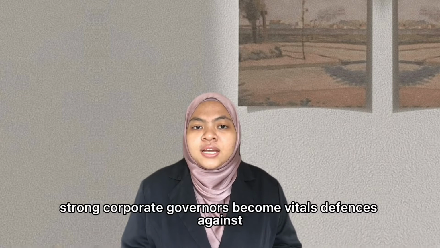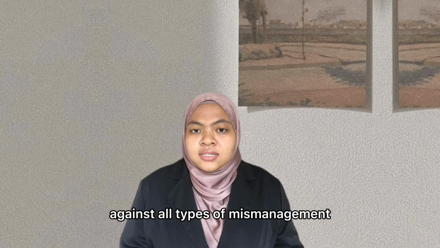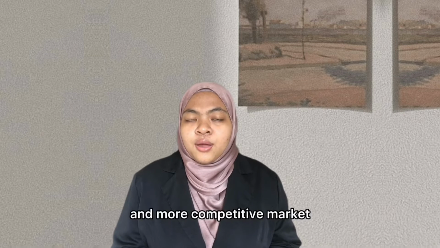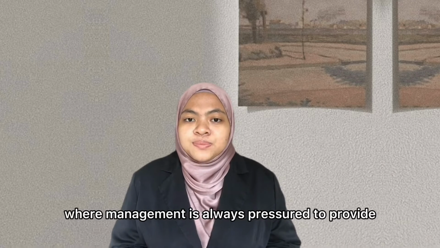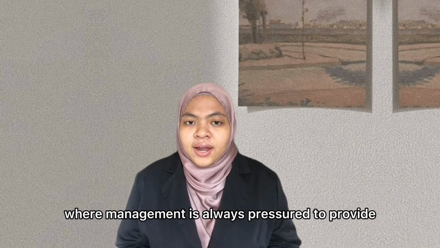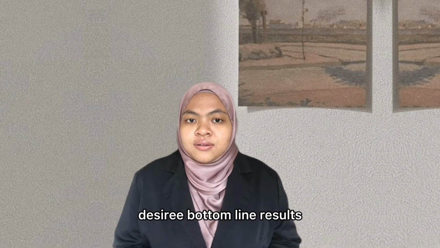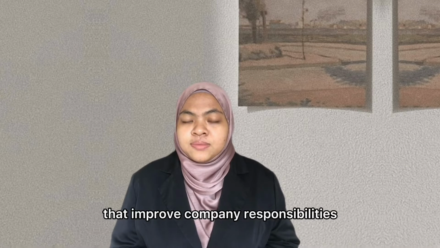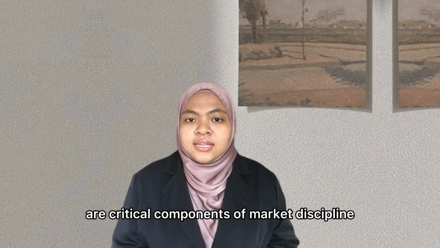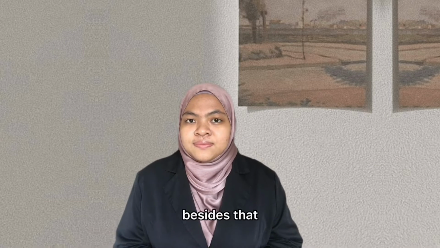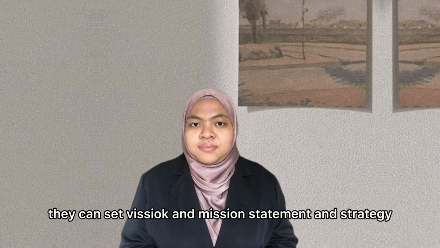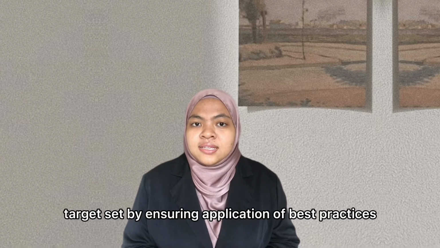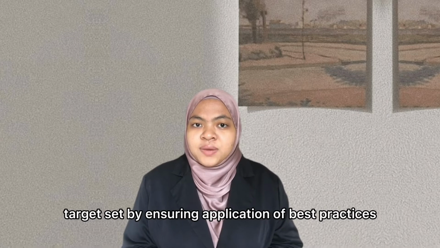Strong corporate governance becomes a vital defense against all types of mismanagement and fraudulent activity in a liberalized and more competitive market where management is always pressured to provide the desired bottom line result. Effective corporate governance procedures that improve company responsibility are critical components of market discipline and transparency in action. Besides that, they can set vision and mission statements and strategic targets for the company and can achieve the strategic targets set by ensuring application of best practices.